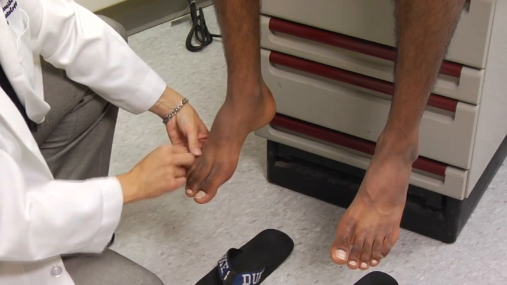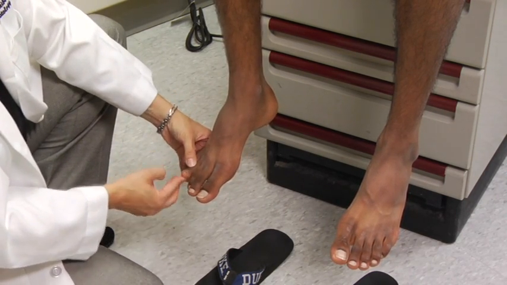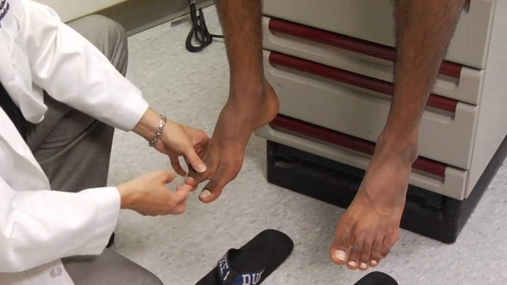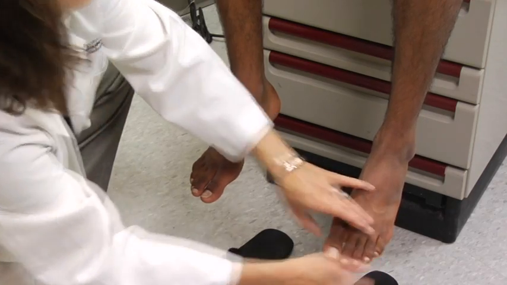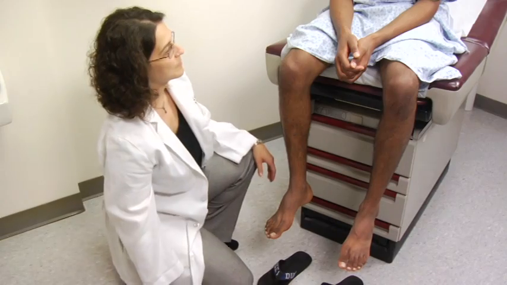The PIP and DIP joints of the toes are hinge joints which do not normally hyperextend. The PIPs usually plantar flex about 50 degrees. The DIPs dorsiflex up to 30 degrees and plantar flex up to 50 degrees.